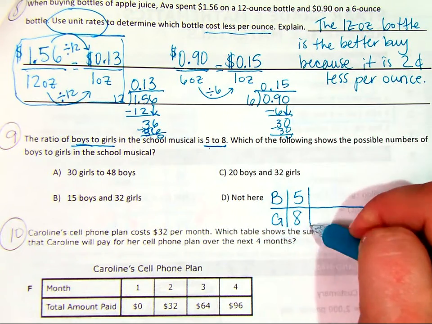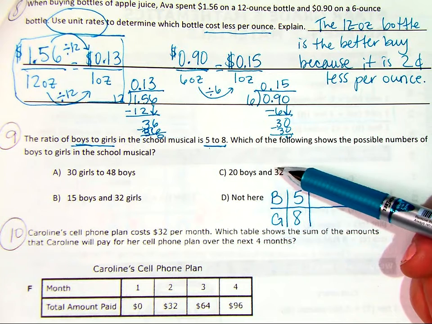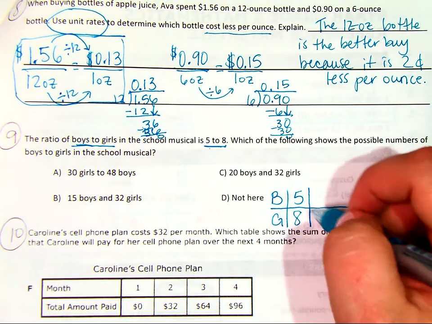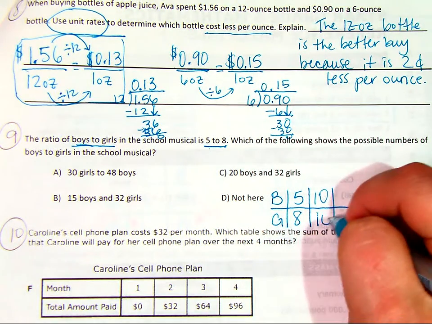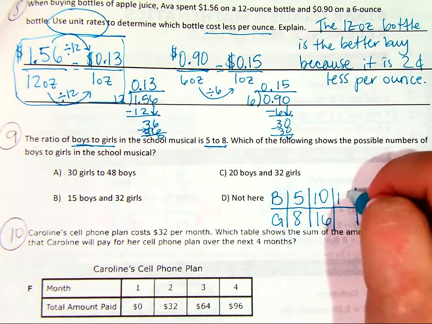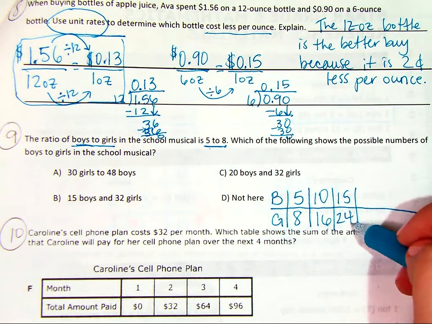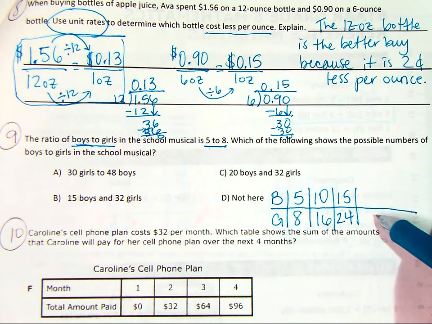Now, I've got a couple of combinations here that I see, so I'm going to just fill in my table. If there were 10 boys, there would be 16 girls. If there were 15 boys, there would be 24 girls. Okay, I'm just increasing by the same scale factor. Here the scale factor was 2, here it's 3.